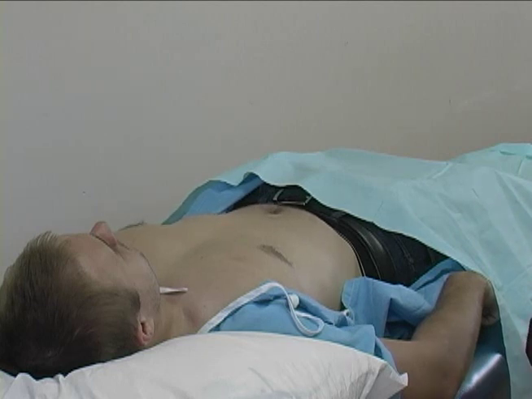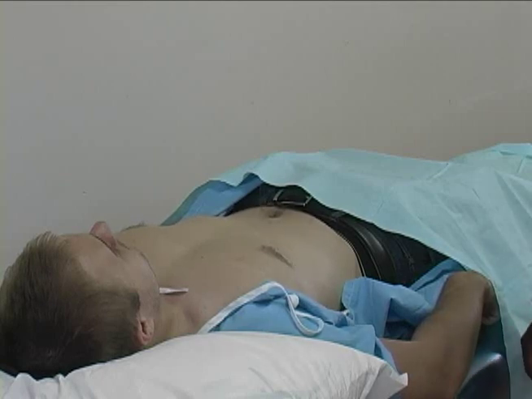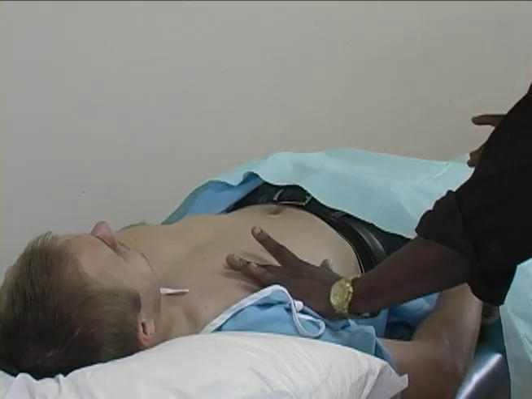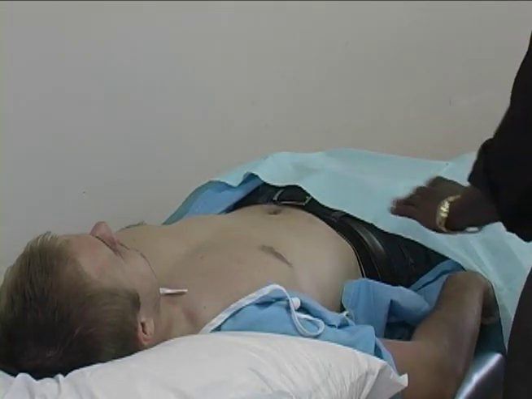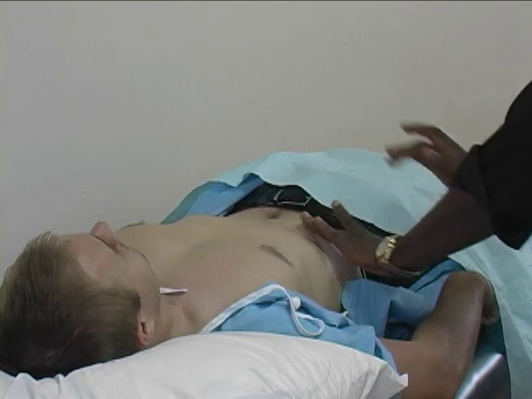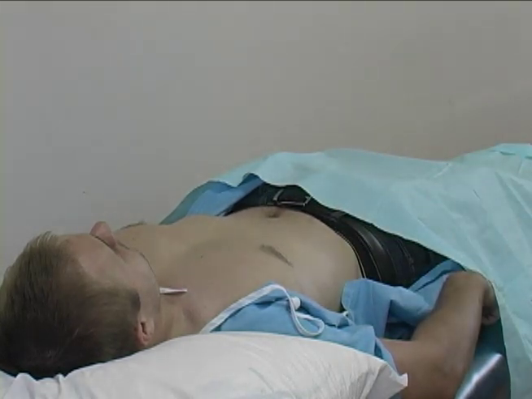Please note the sounds emitted on tapping, whether they are resonant, which is usually the case in chest, or tympanic, which is usually the case in abdomen, or hyperresonant or dull, which would be in pathological cases.